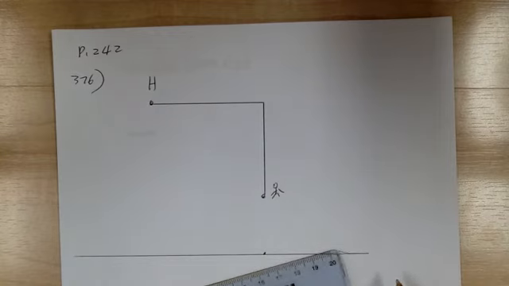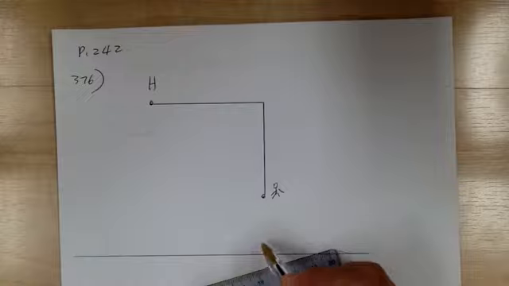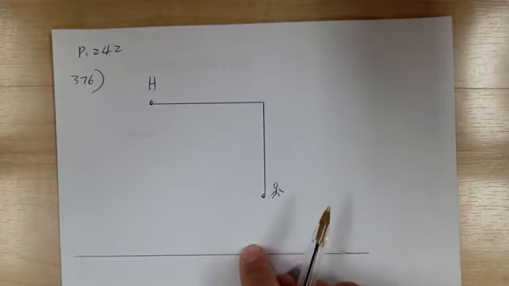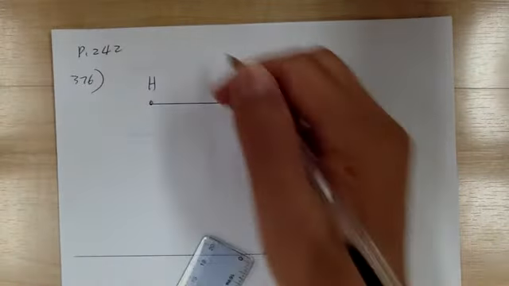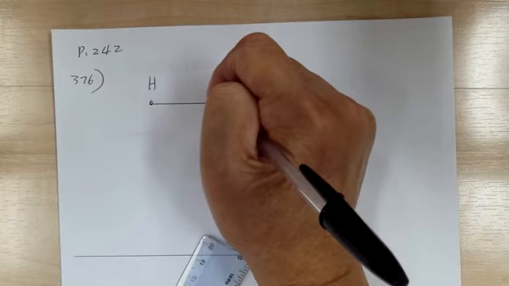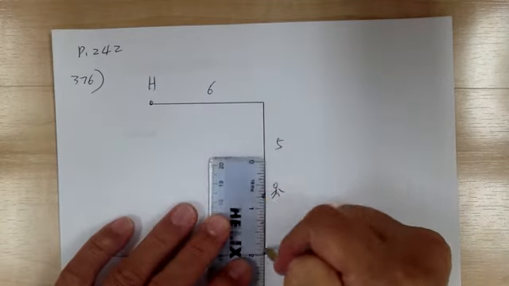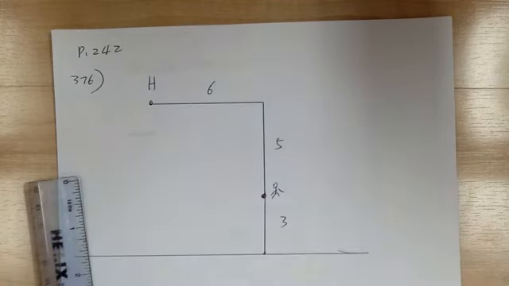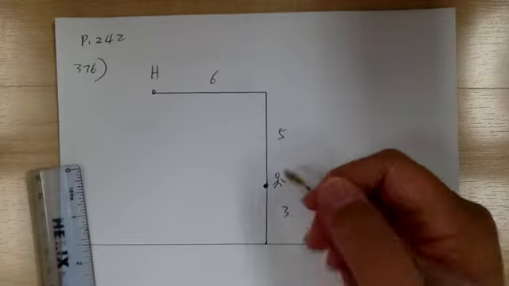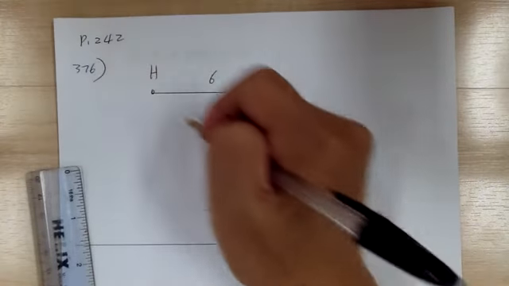Okay, and you're looking for what is the least number of miles he may travel if he must fetch the water from the river and then return home. So you need to go to the river and return home. So this is 6, this is 5, and this is 3. Now, to do this kind of problem, you have to use a reflection.